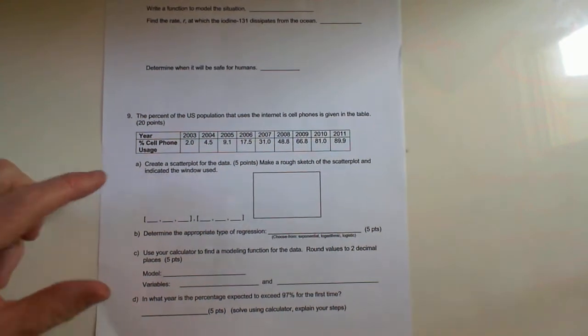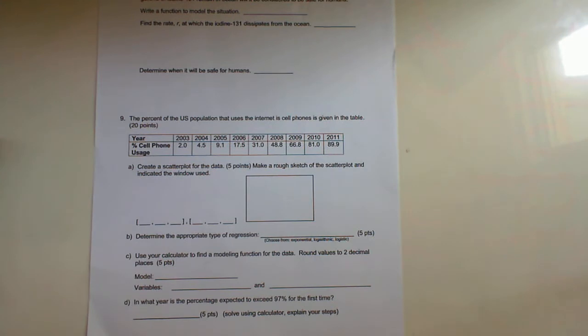So in 2003 it was 2%, in 2004 it was 4.5%, and so on. We are going to take this data and input it into the calculator.